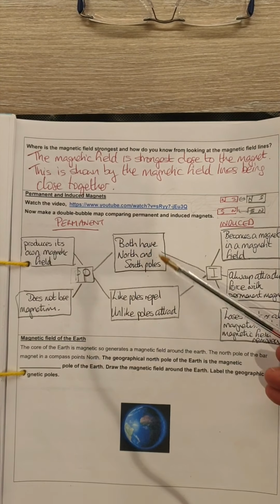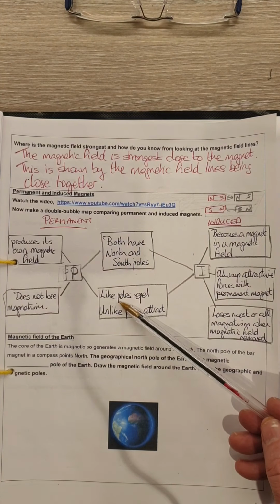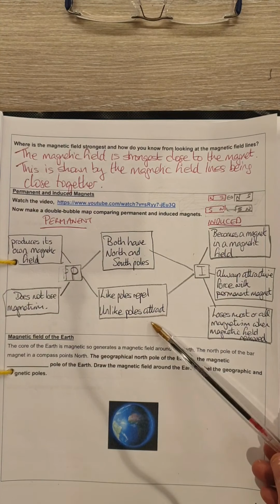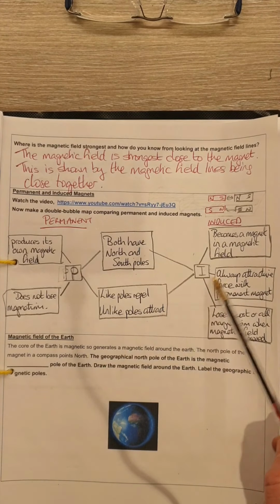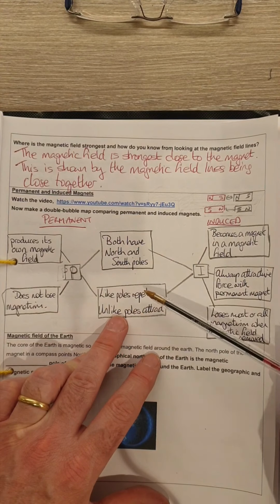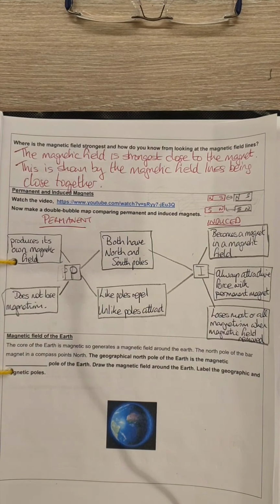They do have some things in common. Both have a north and south pole. And in both types of magnets, like poles repel, unlike poles attract. So remember, the induced magnet is always attracted to the permanent magnet that generates it, but then it becomes a magnet. So if we introduce another magnet, then the usual rules apply. Like poles repel, unlike poles attract.